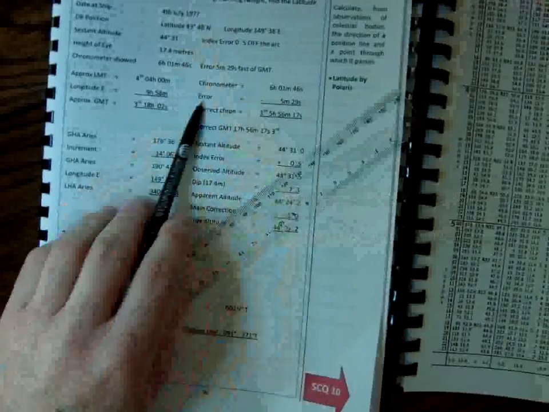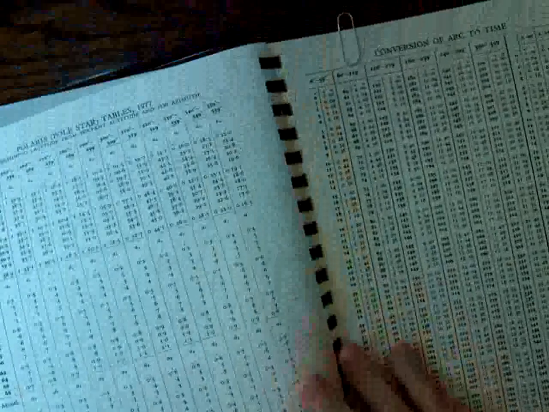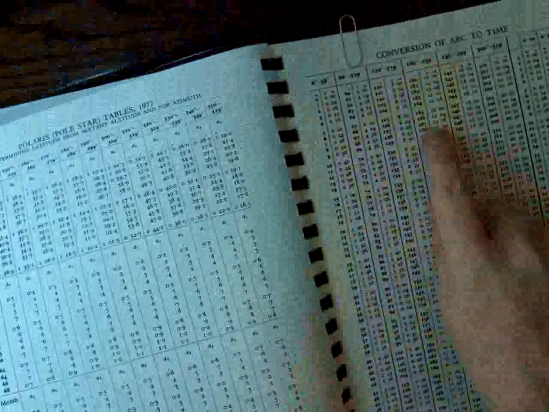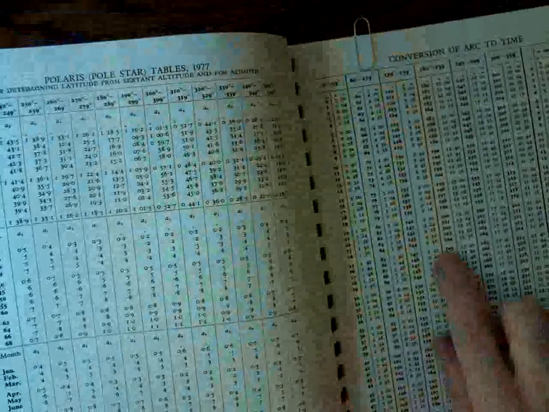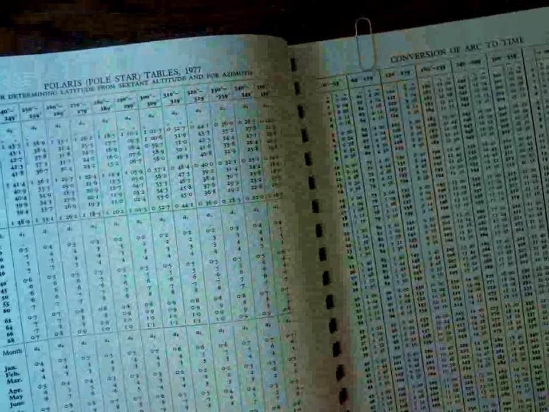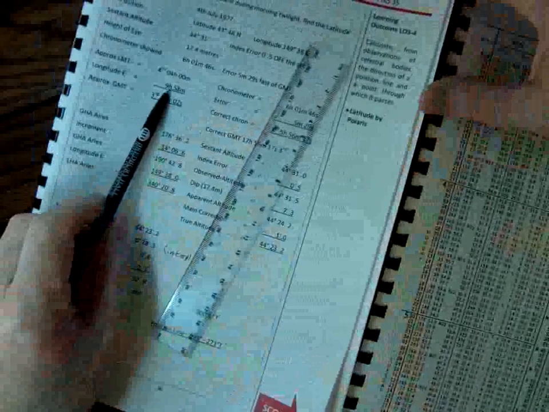What we then need to apply is the longitude to that, and we've got a longitude of 149 degrees 38 east. So we go into the back of the book where we have conversion of arc into time, and we look up 149, 38. 149 is 9 hours 56, plus 2 minutes 30, that's 9:58. So we find that we've got 9 hours 58 minutes to apply to the local mean time.